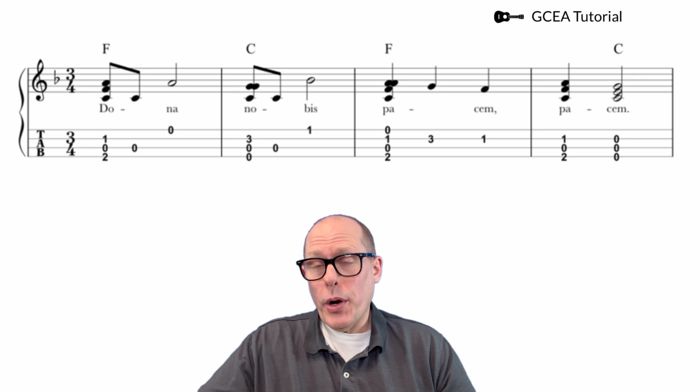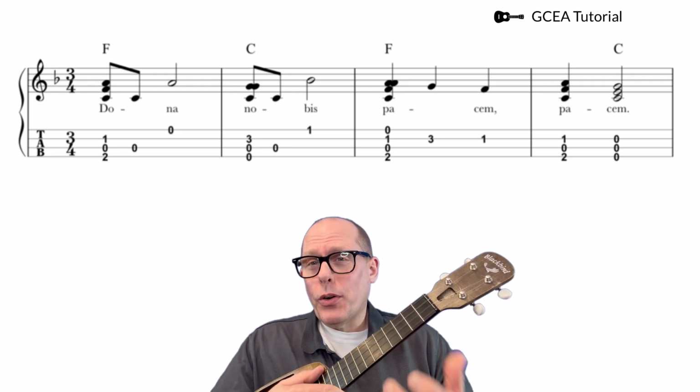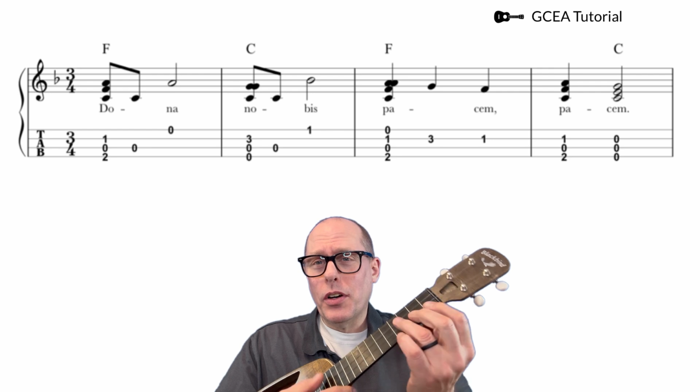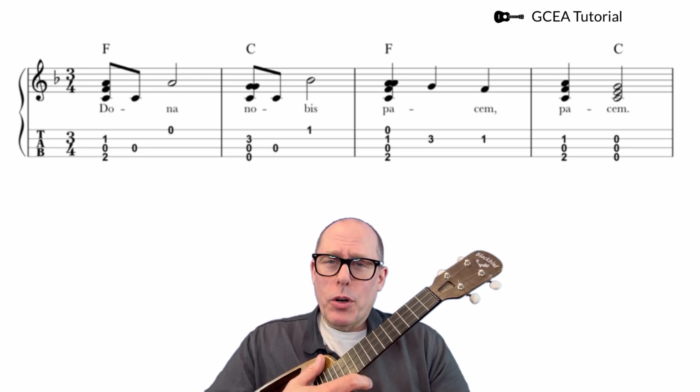All right, let's look at a tutorial on GCEA soprano concert or tenor ukulele. Really, you have three chords here. You've got the F chord, C chord, and a B flat chord. I'll just talk about the B flat chord right now.